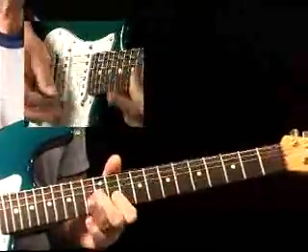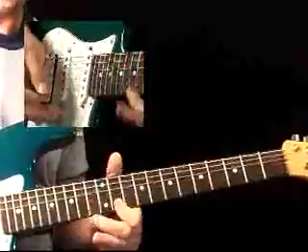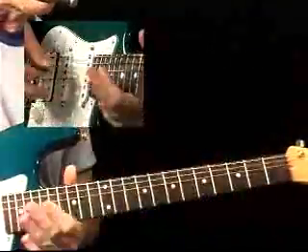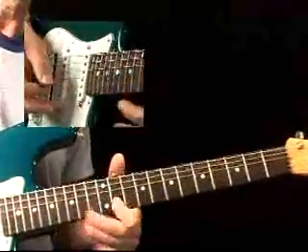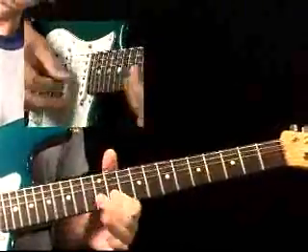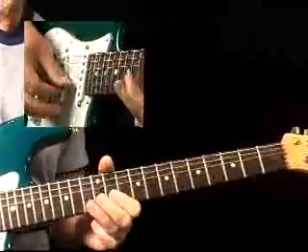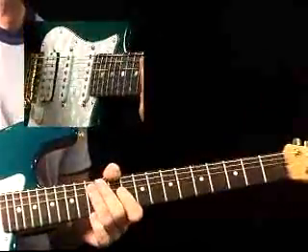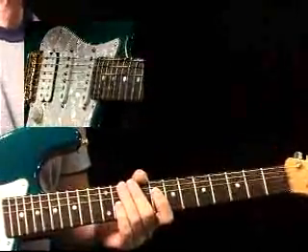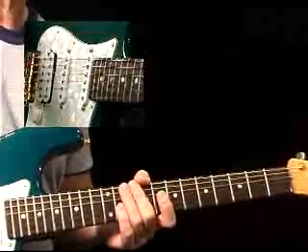Now I could keep playing that, but I'm going to expand the line a little bit here. Now I'm playing around with the rhythm. So develop an idea at first, and then branch off of that. Now in the next section, I'm going to take this a little further for you.